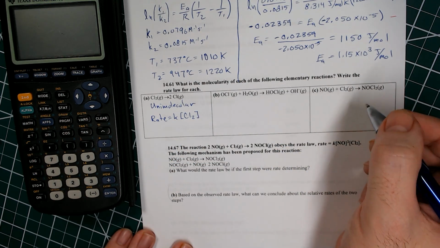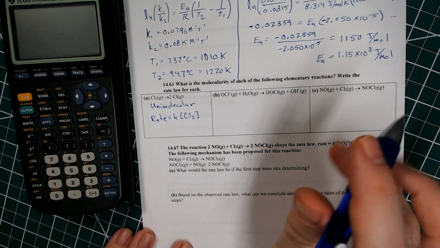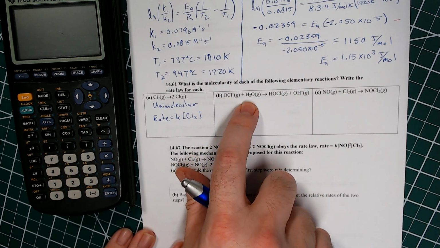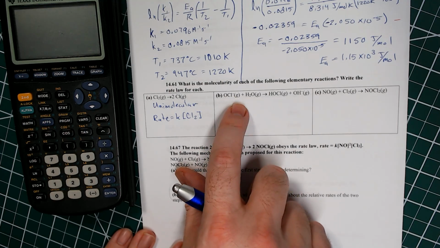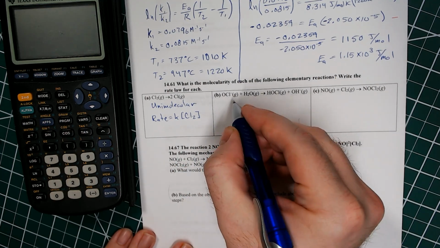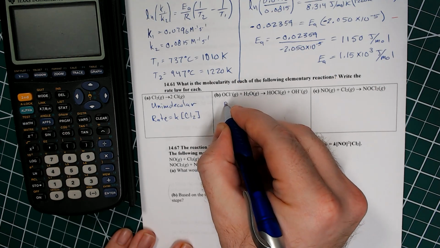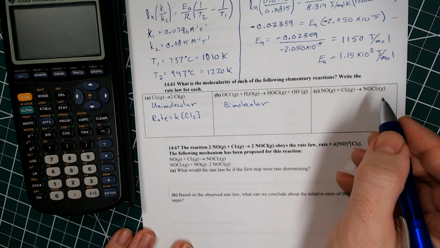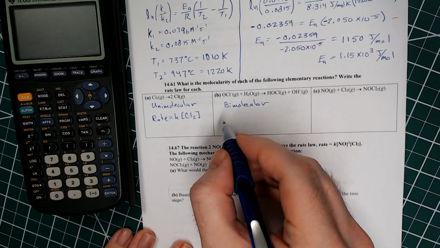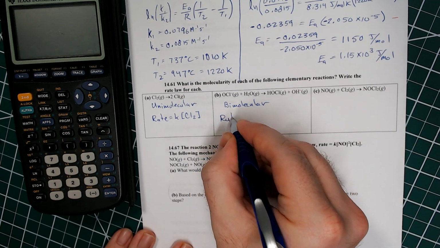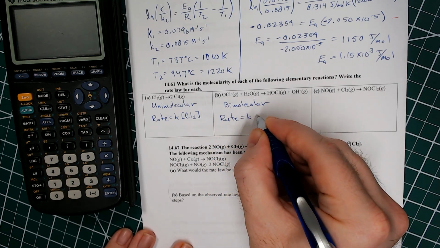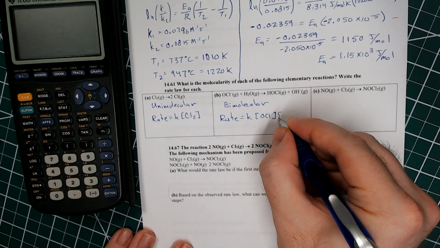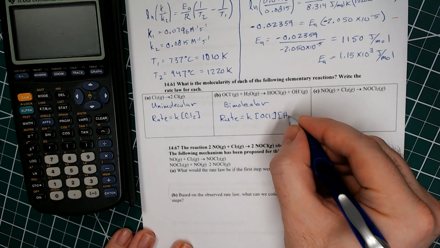And that's it. All right, for this one, again, we just need to look on the left side and see how many things are there. Well, we've got hypochlorite and water. They're both in the gas phase here. So we're going to say that is bimolecular, because there are 2 molecules. And that means we should have a second order rate law here. So rate is equal to k times the concentration of OCl⁻ times the concentration of H2O.